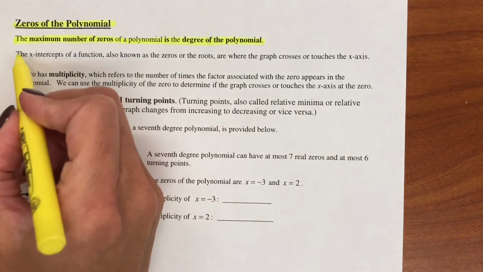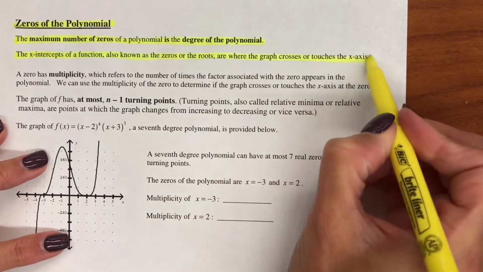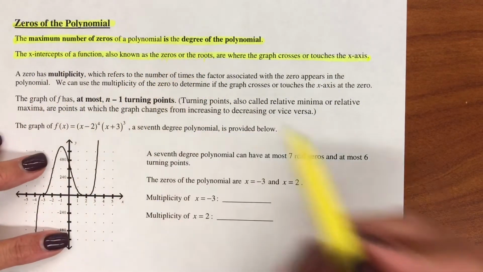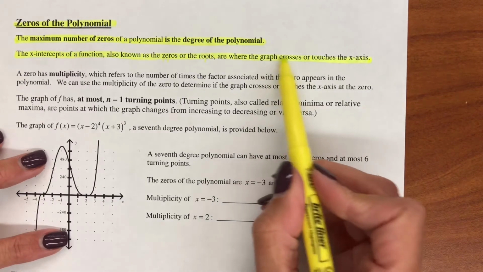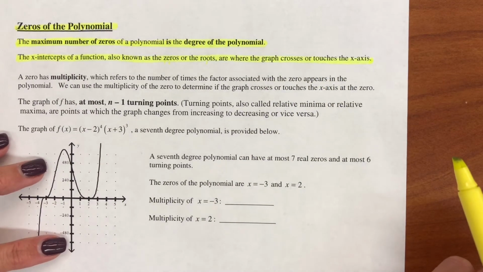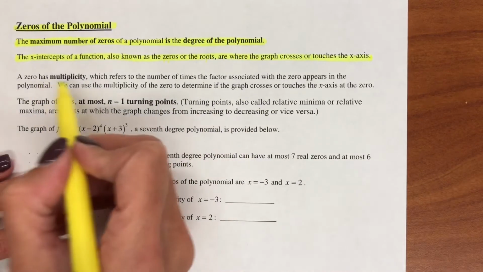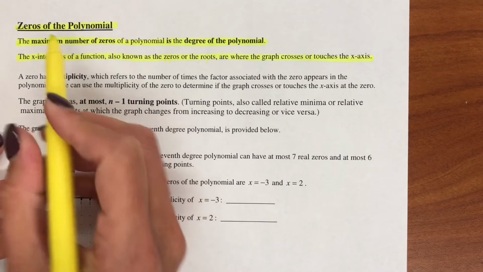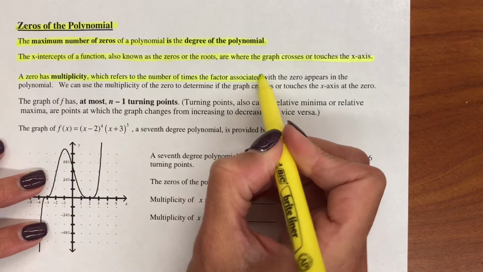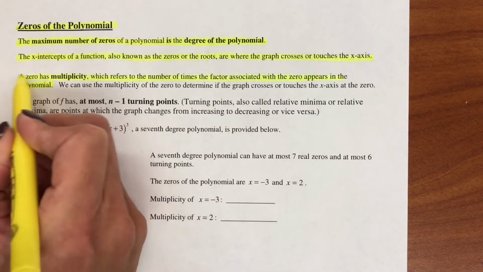All right, and then these zeros are also the x-intercepts. They're also called zeros, roots, x-intercepts, all interchangeable there. And this is where the graph crosses or touches the x-axis. Something new we're going to talk about is multiplicity. So multiplicity is the number of times the factor occurs. And we'll look at what that means.